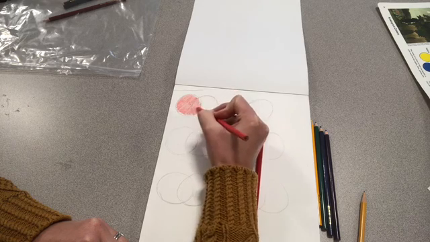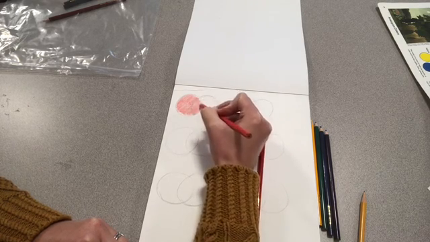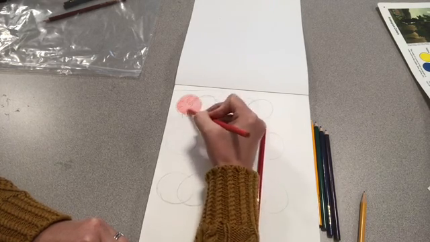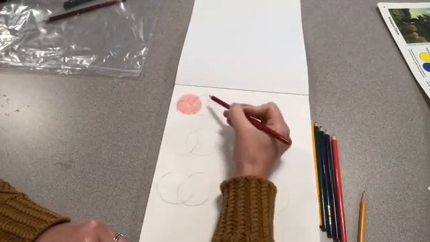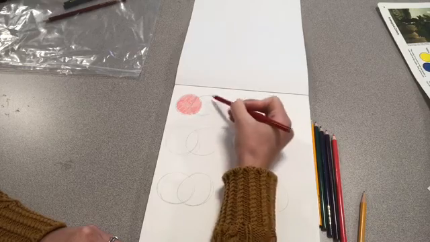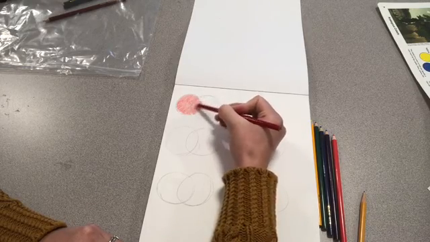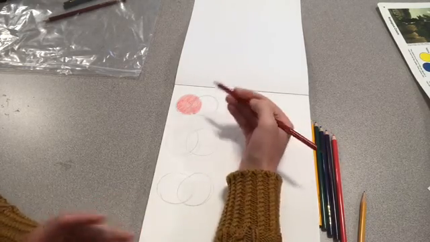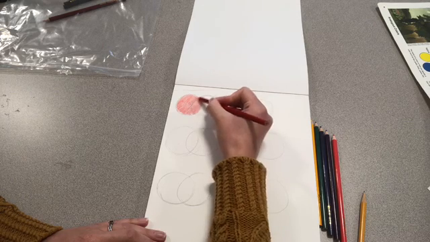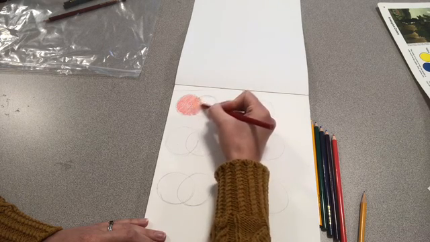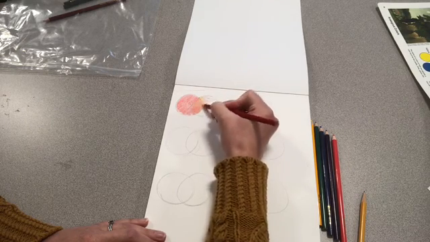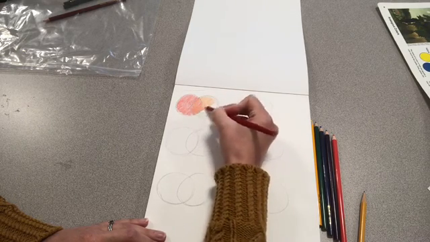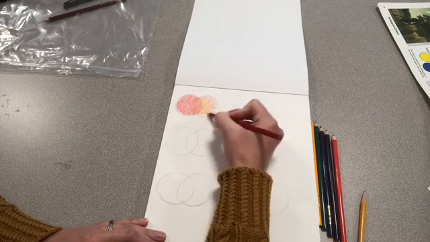All right, so there is my red. And then I'm just gonna grab my orange and fill in this whole circle. So when I color in this whole circle, the orange will overlap the red here to create my red-orange. All right, so just lightly. You can always go back over it again, and if it needs more red, you can add a little bit more red or a little more orange.